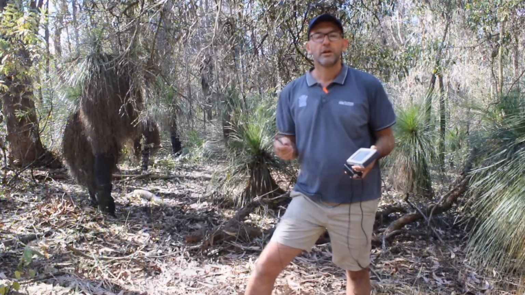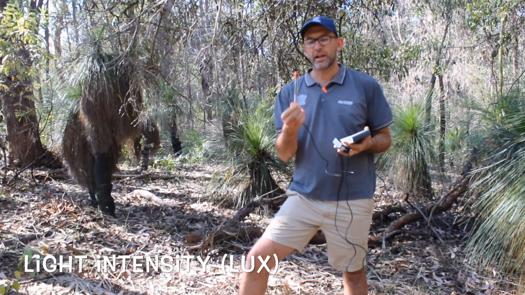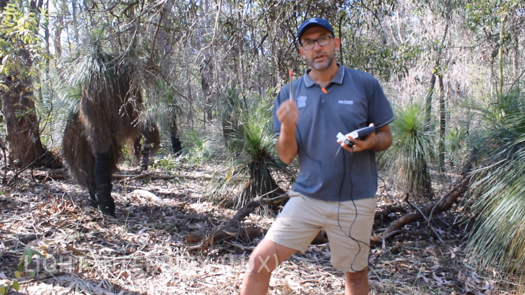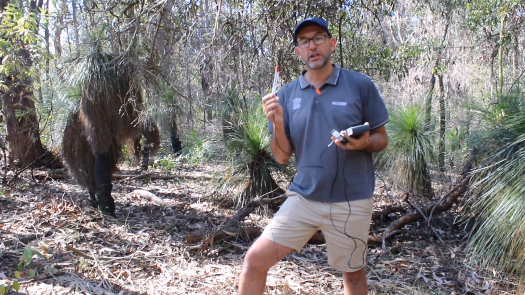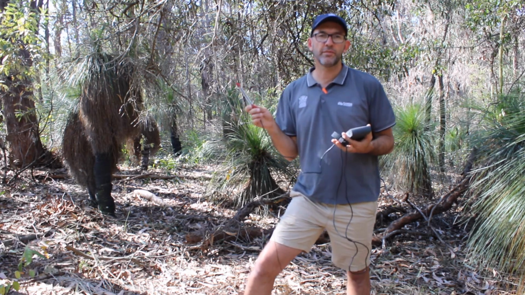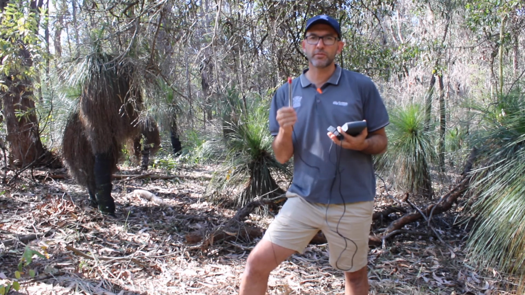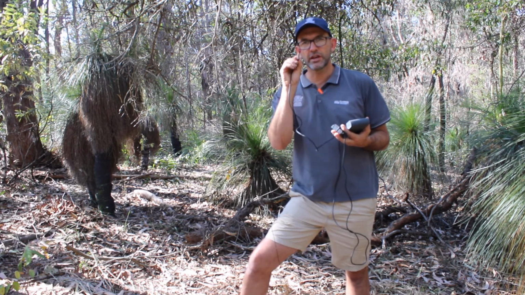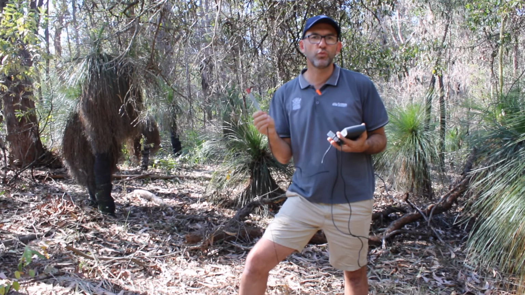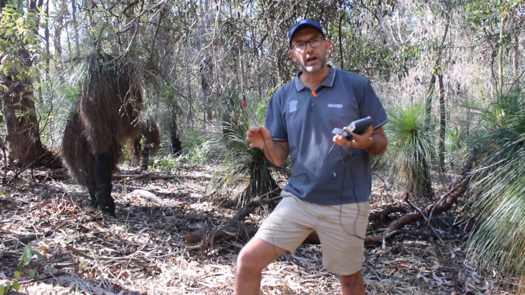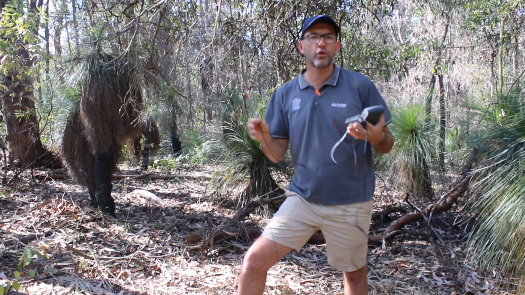The last sensor we need to talk about is our light sensor, or lux meter. This is designed to actually measure the light intensity coming from the sun. Now to use it, we actually have to make sure that the little light sensor at the top of this probe is pointed towards the sun in an area that actually reflects what the quadrat looks like.